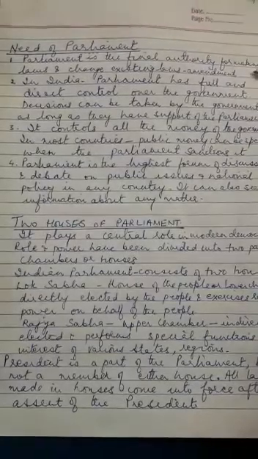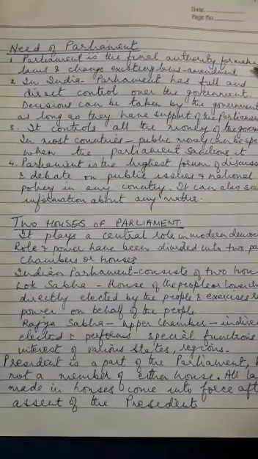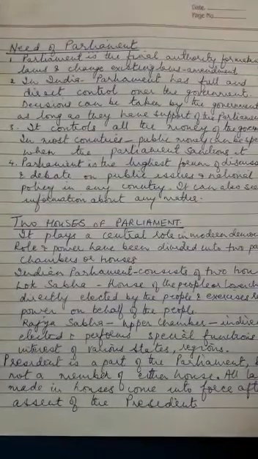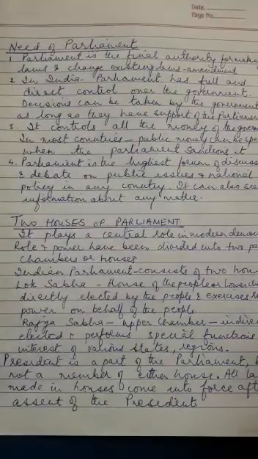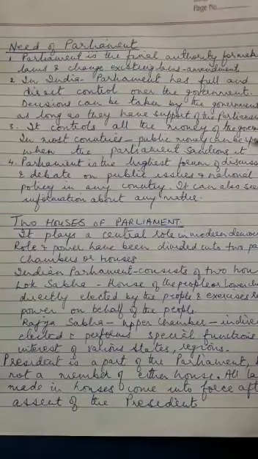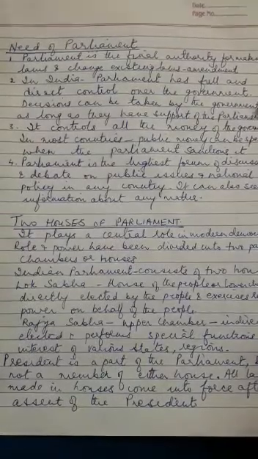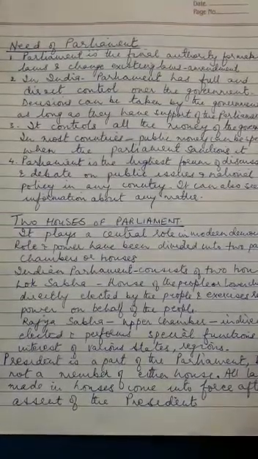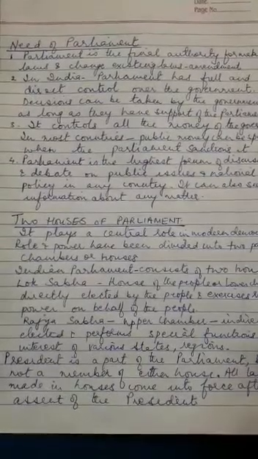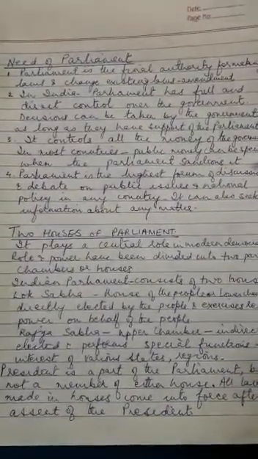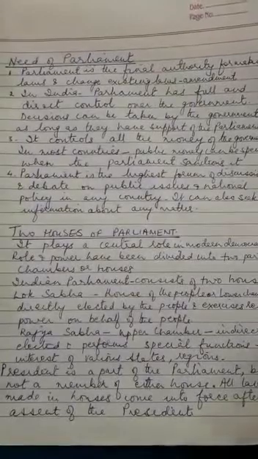It is the final authority for making laws and amendments. It has full and complete control over the government. It controls all the money of the government in the country, and it is the highest forum of discussion, so that the interest of the people is looked after and the welfare of the people is taken care of.